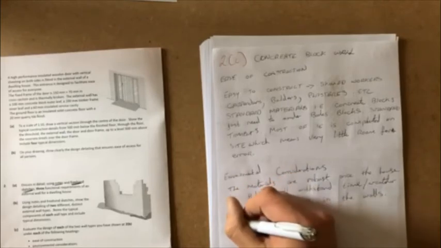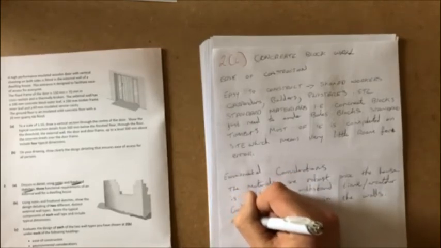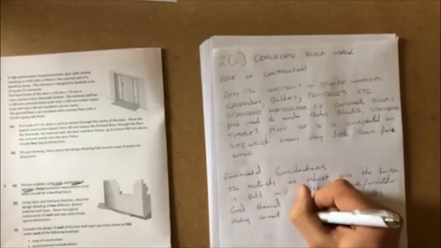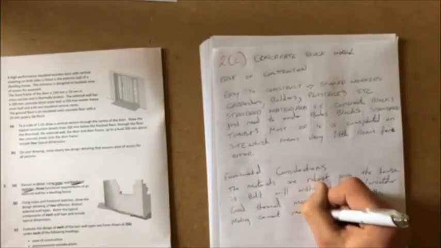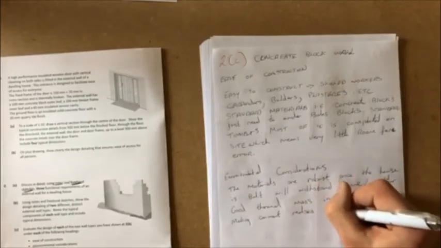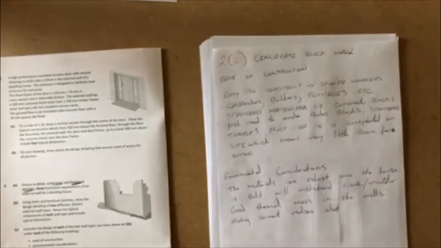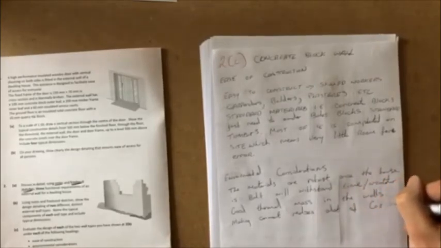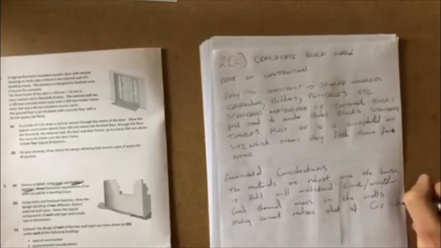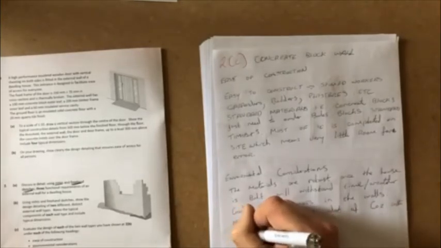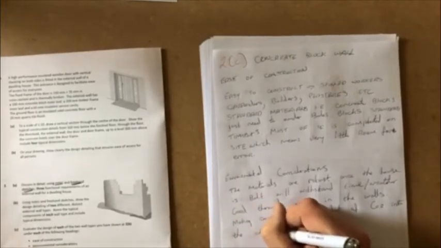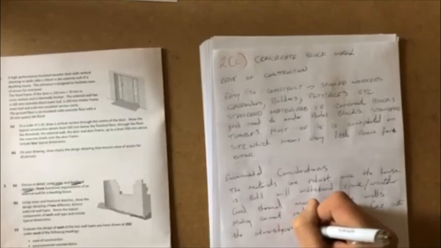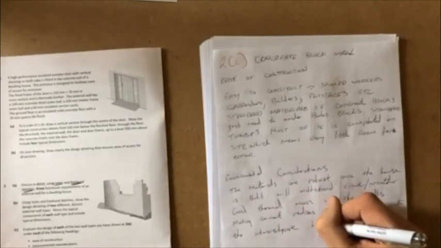So manufacturing and making cement releases a lot of CO2 into the atmosphere. And it is a high embodied energy.